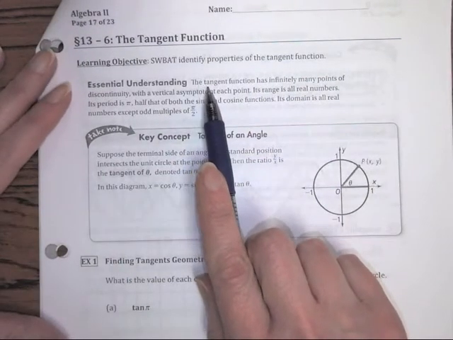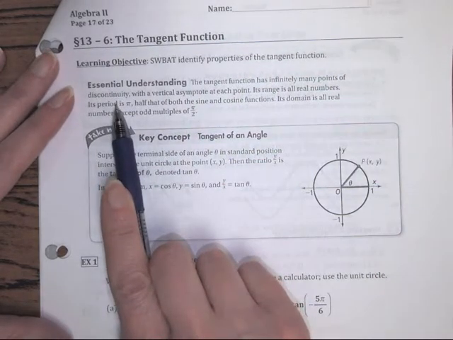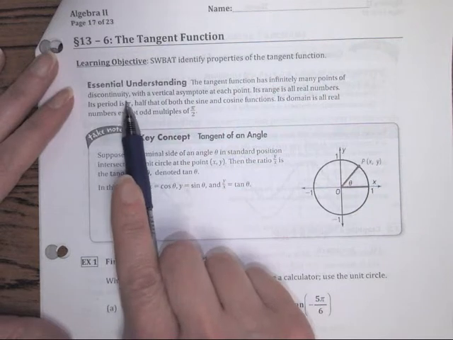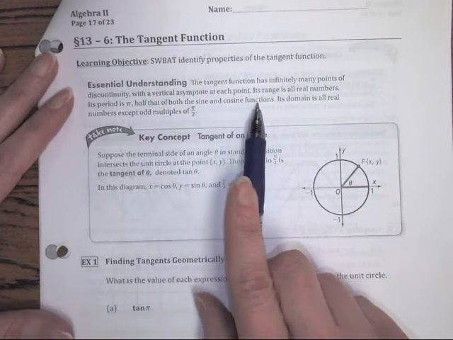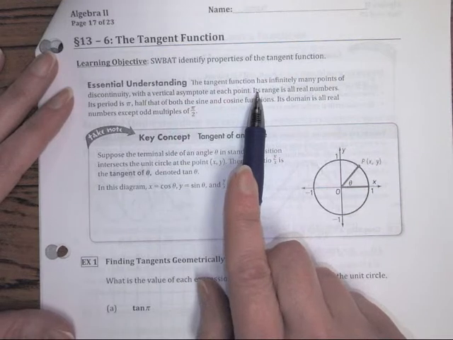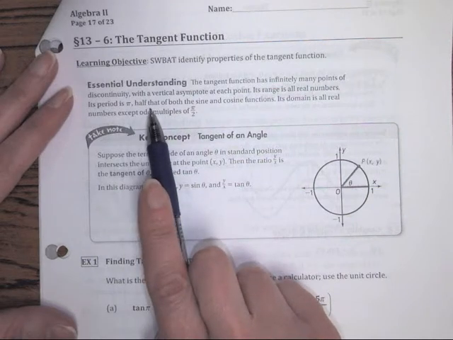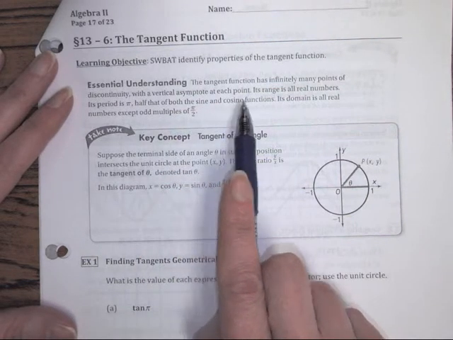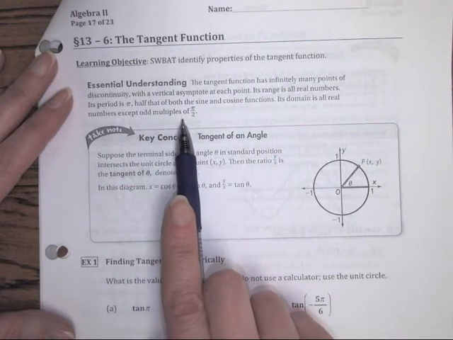The tangent function has infinitely many points of discontinuity, a word you haven't seen since we did rational functions, with infinitely many vertical asymptotes in total. Its range is all real numbers, which is very different from sine and cosine. And its period is pi, half that of both the sine and cosine functions. Its domain is all real numbers except odd multiples of pi over 2.